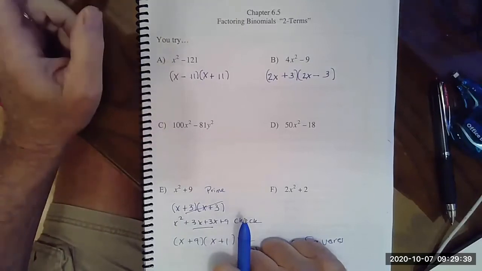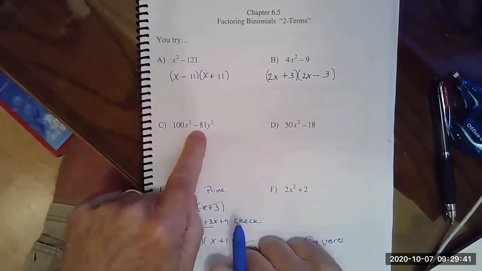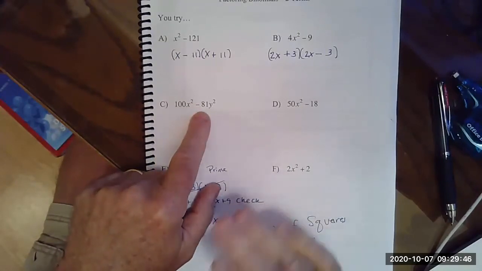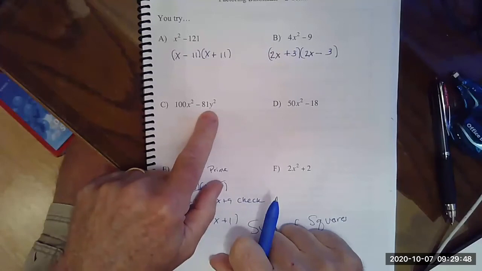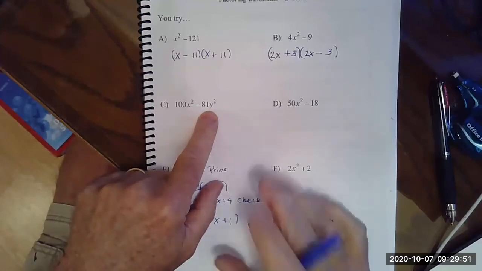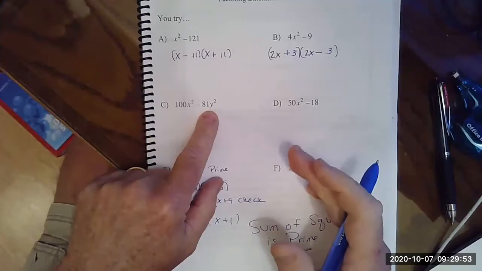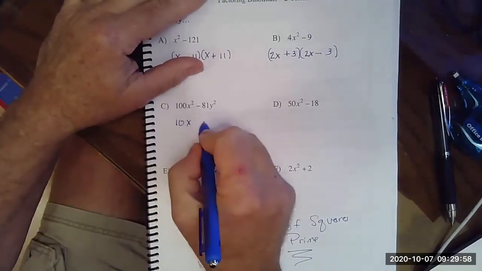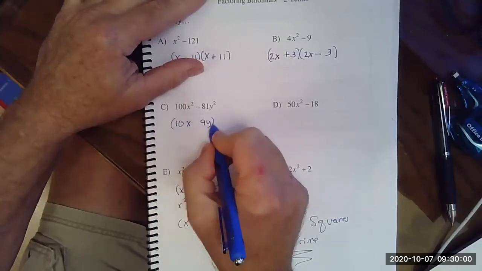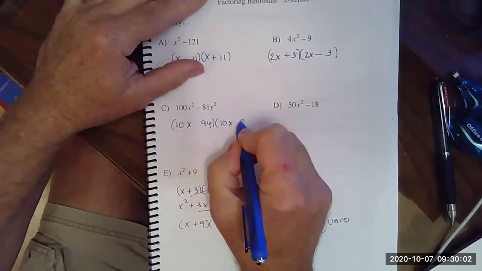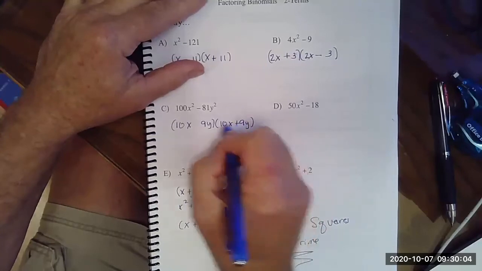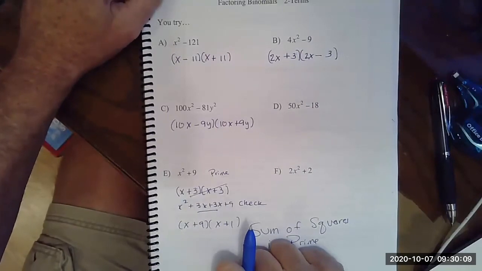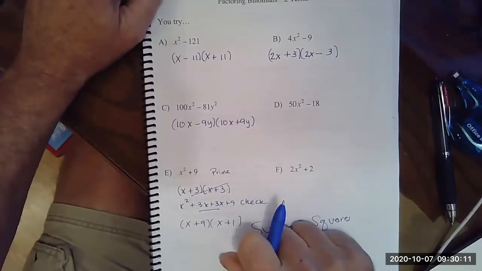Difference of squares? Maybe. There's a difference. 100 is 10 times 10. 81 is 9 times 9. So far, so good. x squared. Oh, look, I get an extra variable, y squared. But they both have powers of 2, so perfect squares. So this would be 10x and a 9y. And again, one's a positive, one's a negative, and I'm done. Not a lot to this.